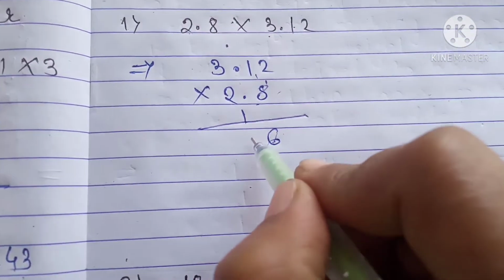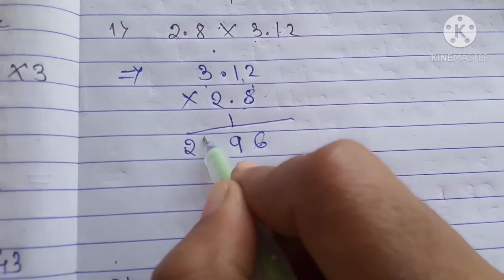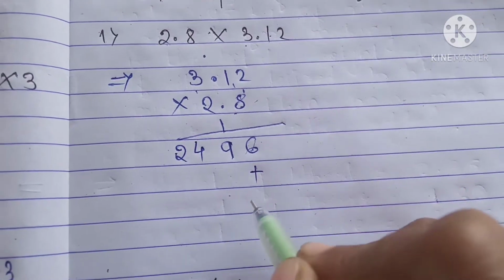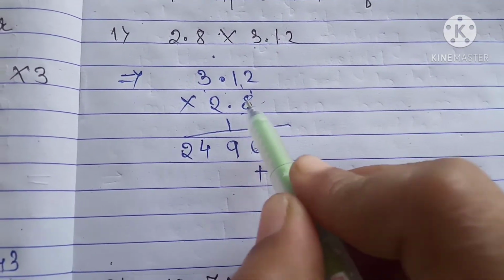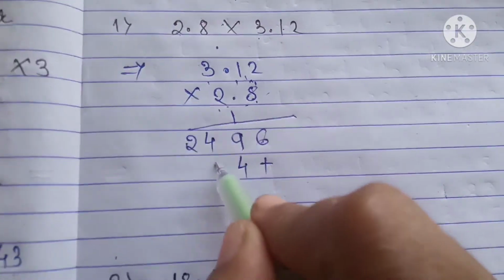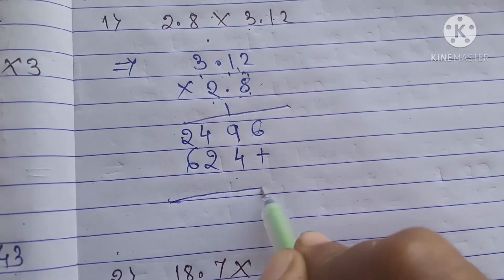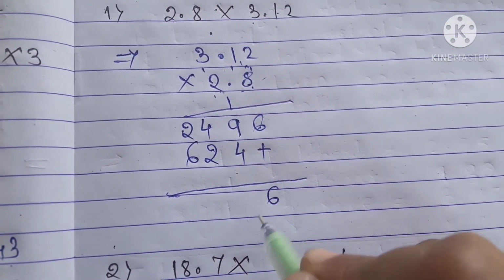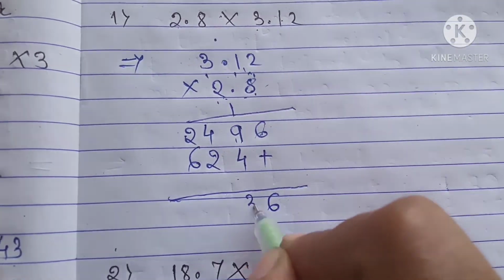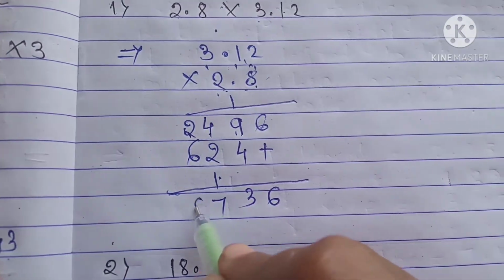8 ones are 8 plus 1 is 9. 8 threes are 24. Then again a plus sign will come as we completed the ones place. Go to the tens place. 2 twos are 4, 2 ones are 2, 2 threes are 6. Then add the numbers. 6, 6, 2, 6. 9 plus 4 is 13. 4 plus 3 is 7. 6 plus 2 is 8.